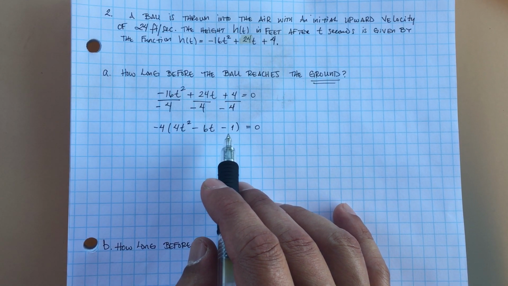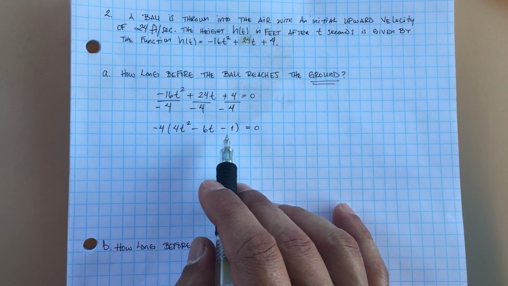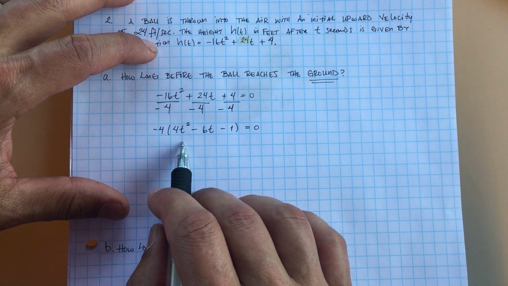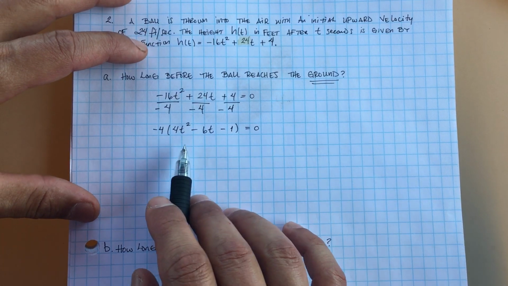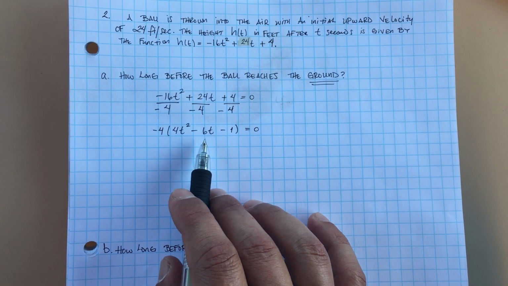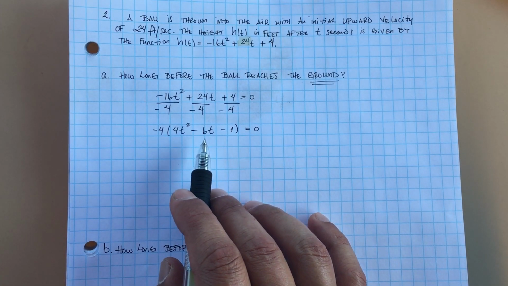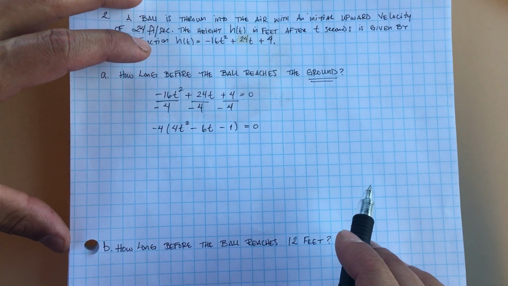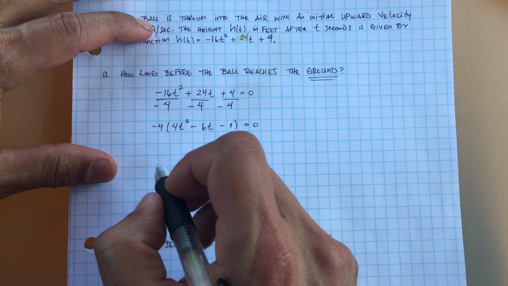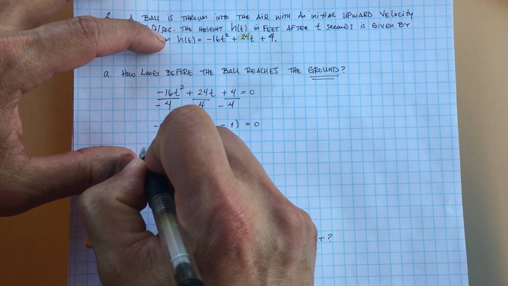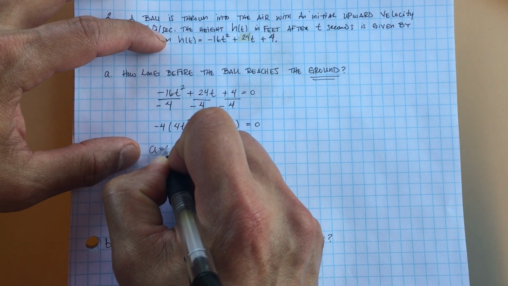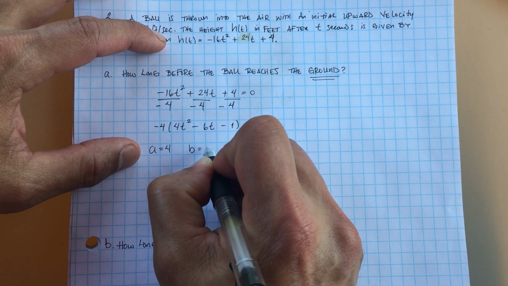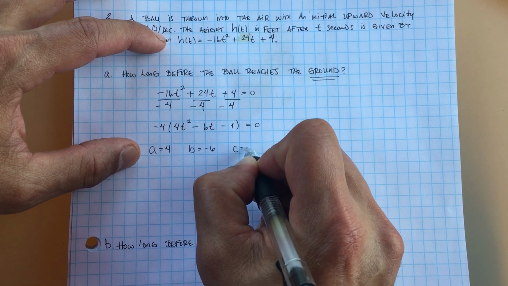So what do you do now? Entonces, ¿qué hago ahora? So now you have 2 choices, quadratic formula or complete the square. Entonces tengo dos formas. Puedo completar el cuadrado o puedo usar la forma cuadrática. So I'm going to go ahead and use the quadratic formula. Voy a usar la forma cuadrática. So A is equal to 4, B is equal to negative 6, and C is equal to negative 1.